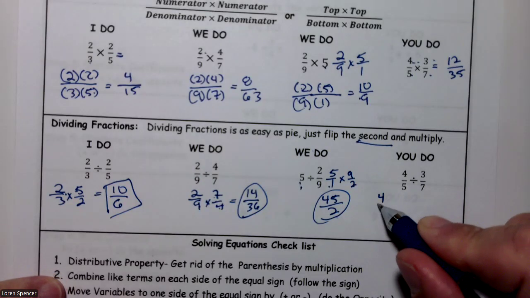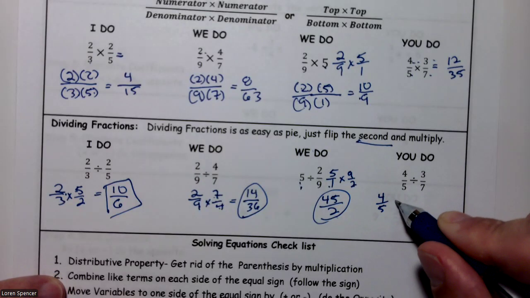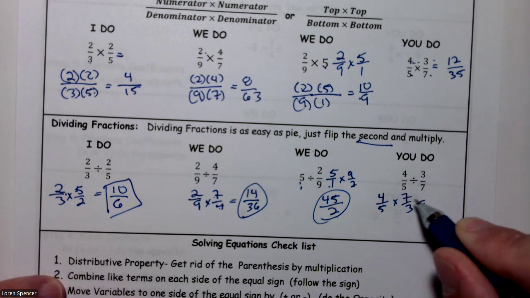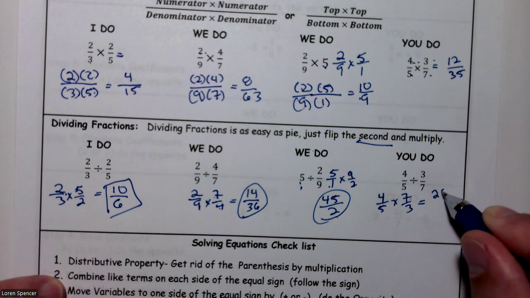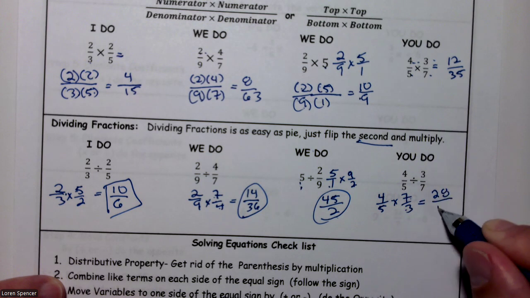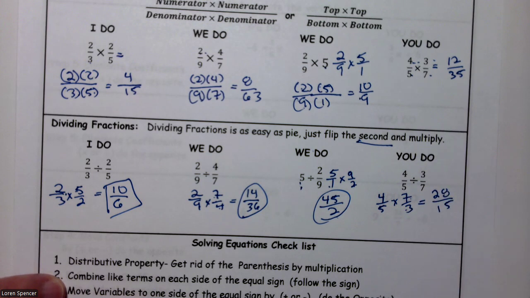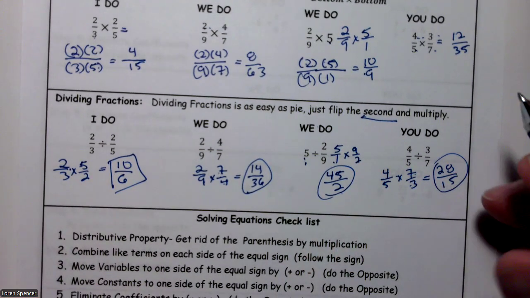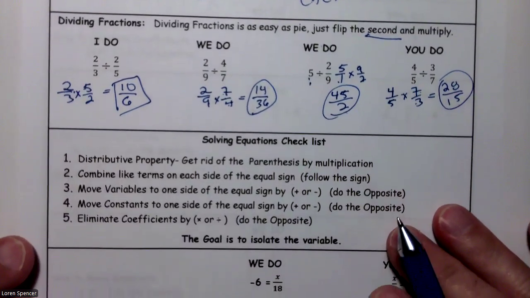This is going to be 4 over 5 times 7 over 3. 4 times 7 is 28. 5 times 3 is 15. All right. So that's dividing fractions. So let's keep that in mind when we're working with this.